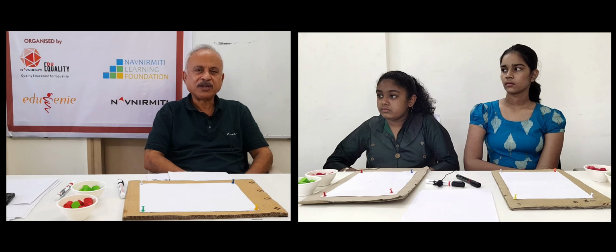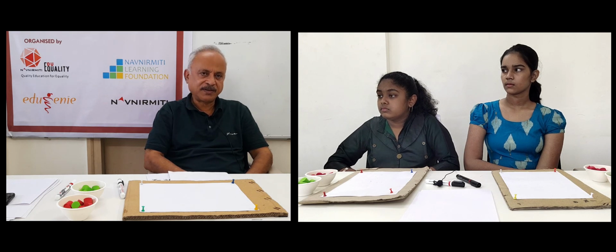But now we can use the language a little loosely. Plus into plus is plus. Plus into minus is minus. Minus into plus is minus. And minus into minus is plus. That is what we have learned from our session on multiplication today.